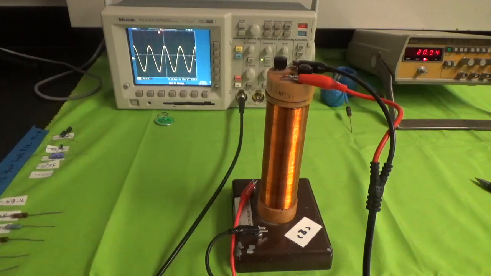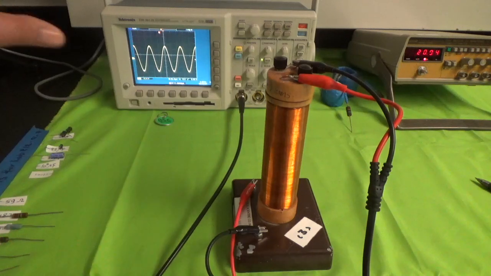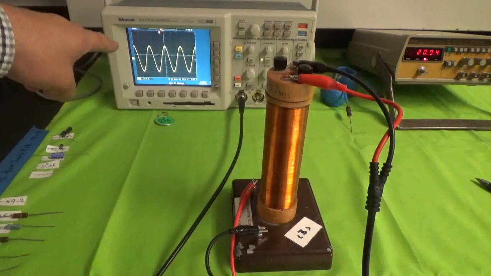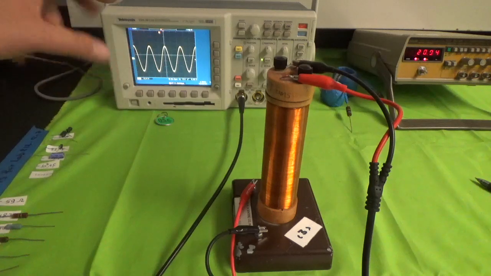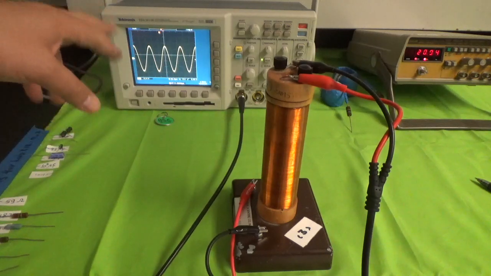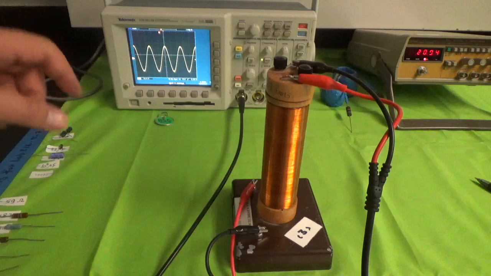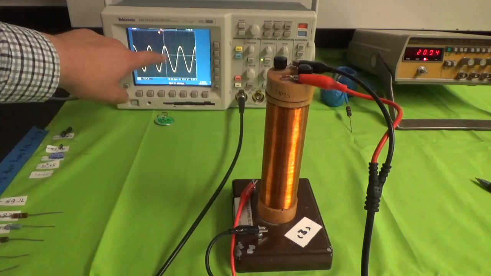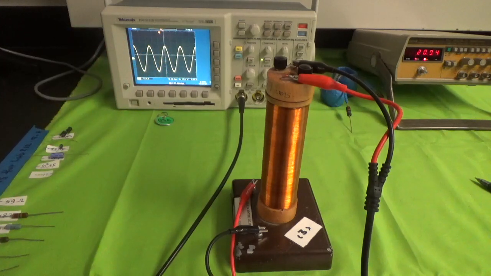Also, I will zoom in on the oscilloscope screen so you can count those squares with me, the volt divisions.